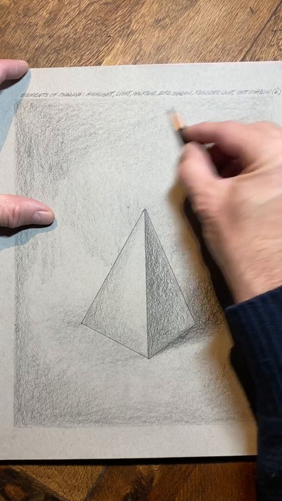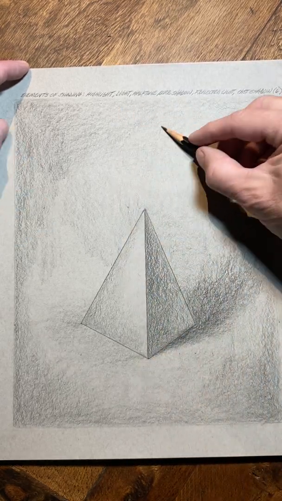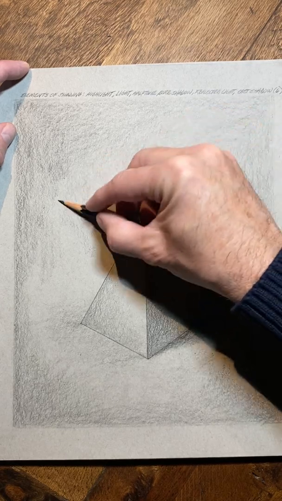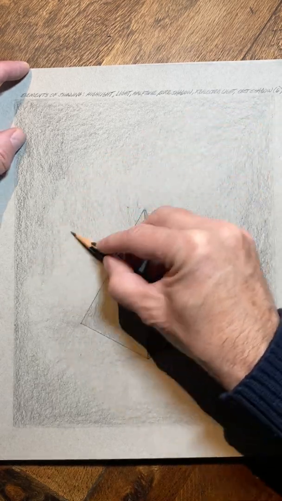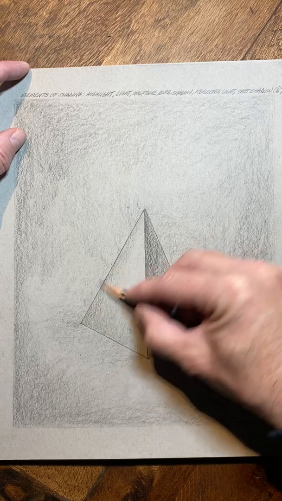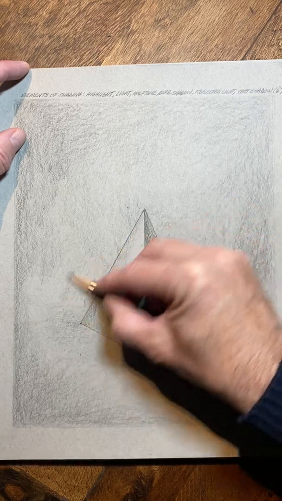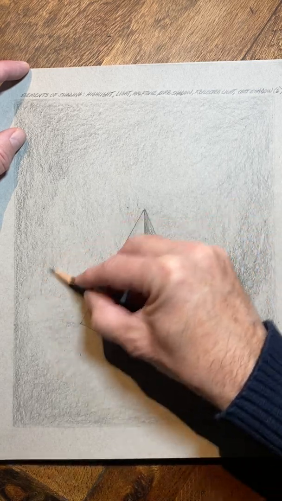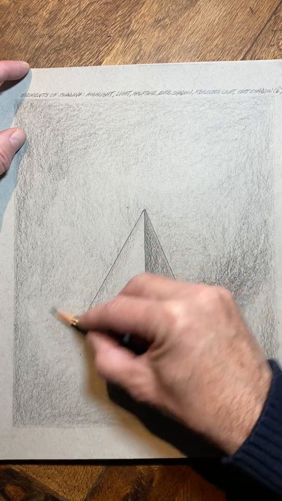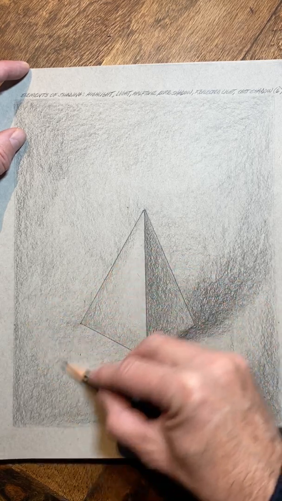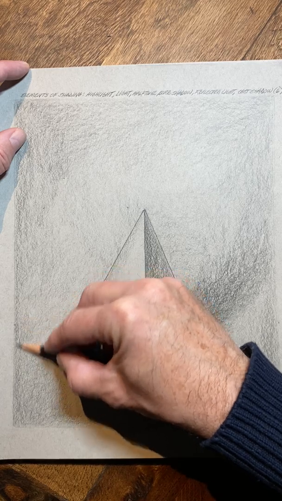And then once I get all of it covered, then I'll go into certain areas and start to blend it more carefully. And then darken some areas to draw the viewer's attention to where I would like people to be looking.